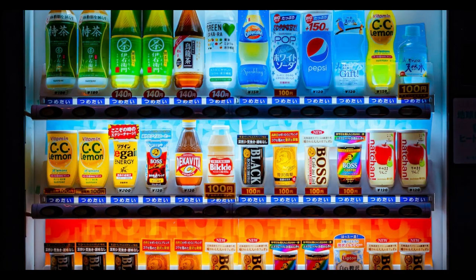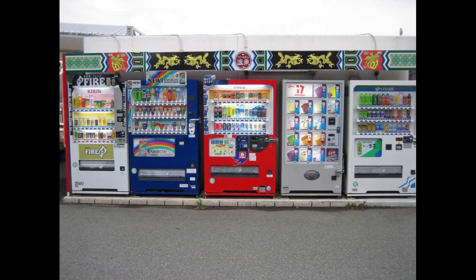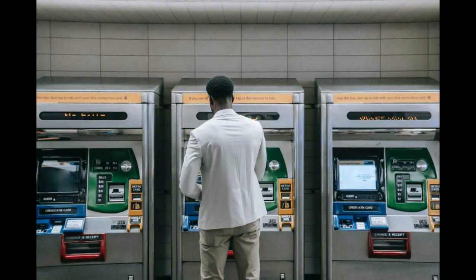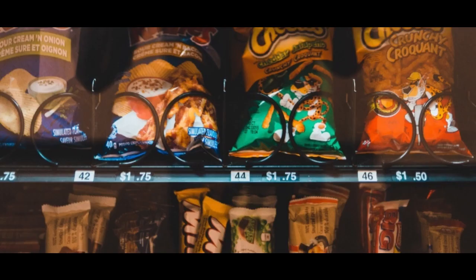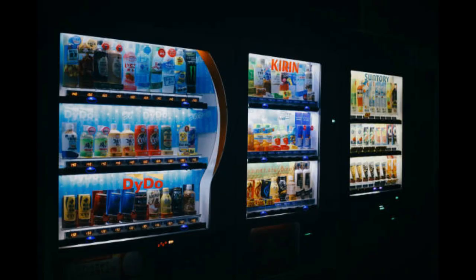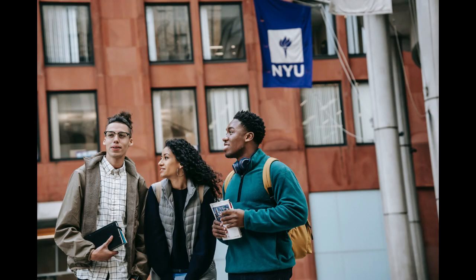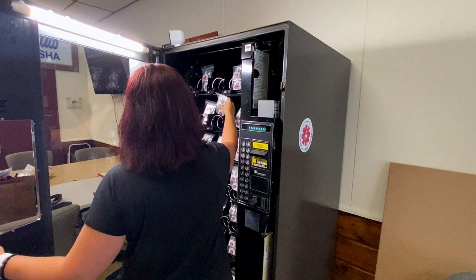4. Secure funding. Determine the startup costs for your vending machine business, including the purchase of machines, initial inventory, and operational expenses. Explore funding options such as personal savings, loans, or investment from family and friends. Some vending machine suppliers may offer financing options, so explore all possibilities to ensure you have the necessary capital to launch your business.